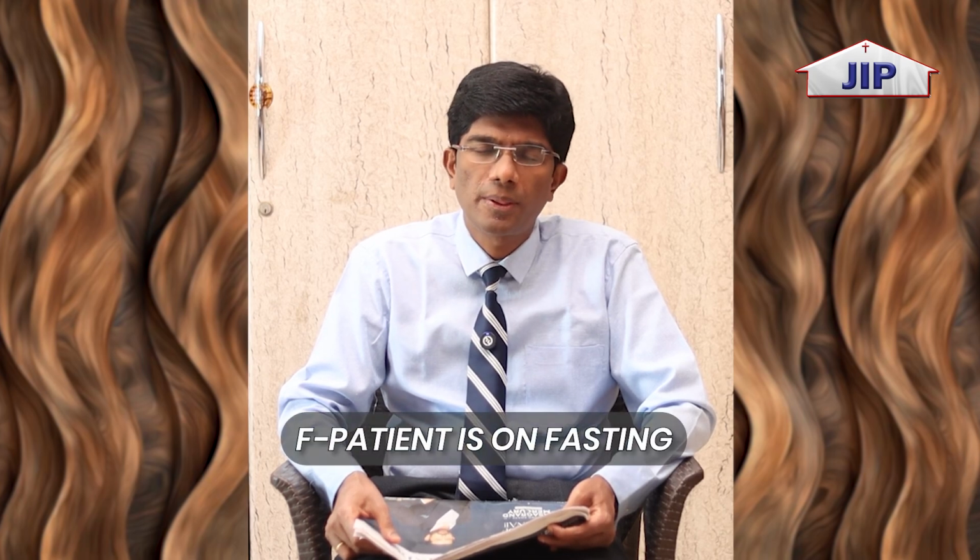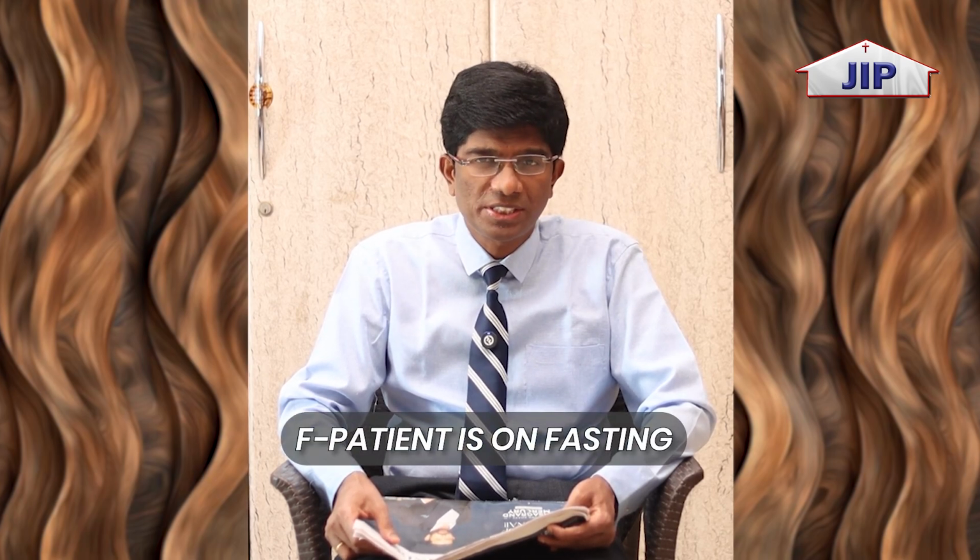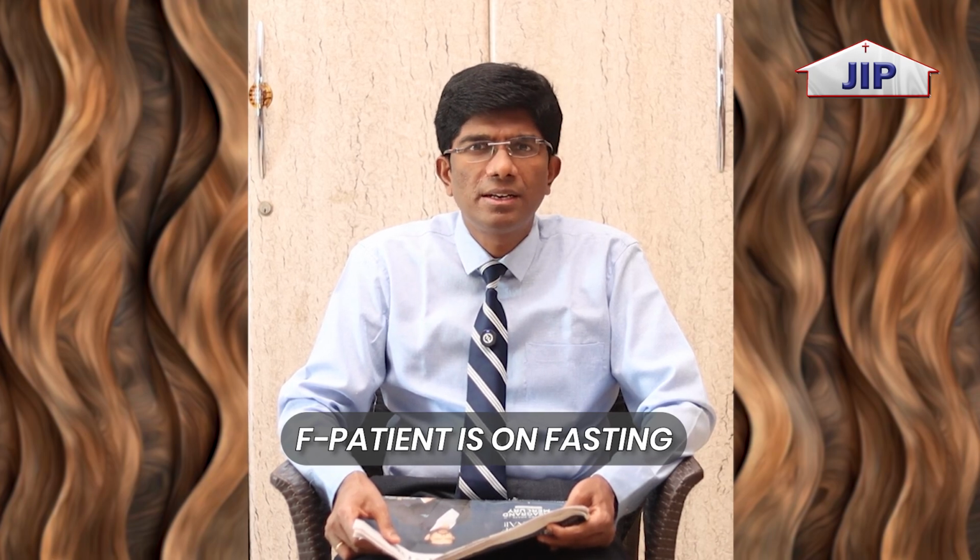Another one is F. If the patient sample is taken in a fasting state, there have been many reports that prolonged fasting can deplete the normal clotting factors in the sample, resulting in prolonged prothrombin. So, for prolonged prothrombin in the absence of significant diseases, you have to think of polycythemia, and second, whether the sample has been taken in a fasting state or not.